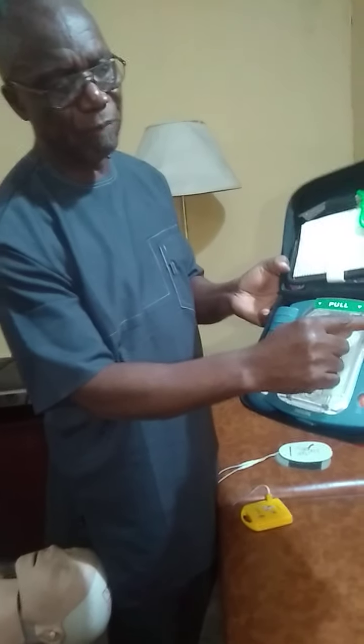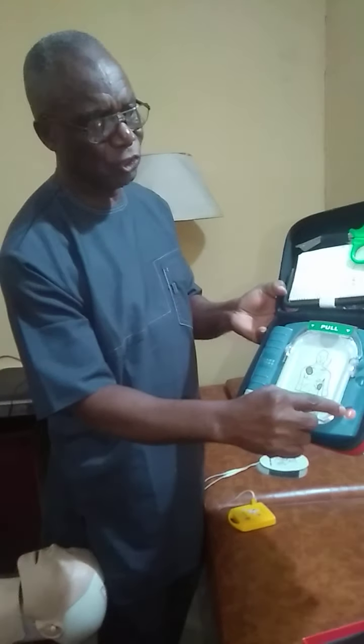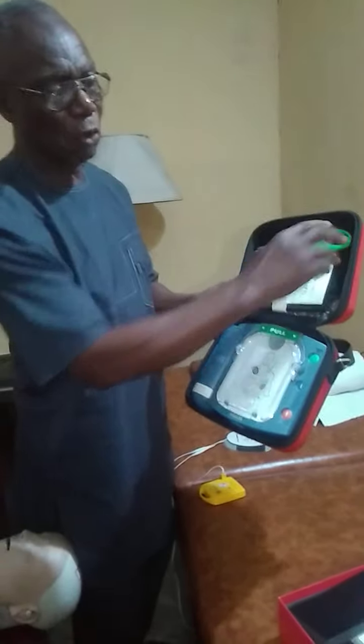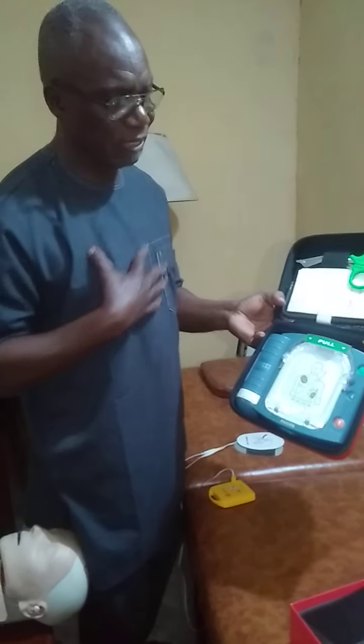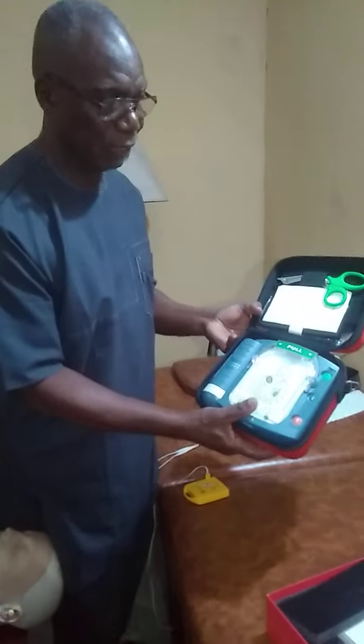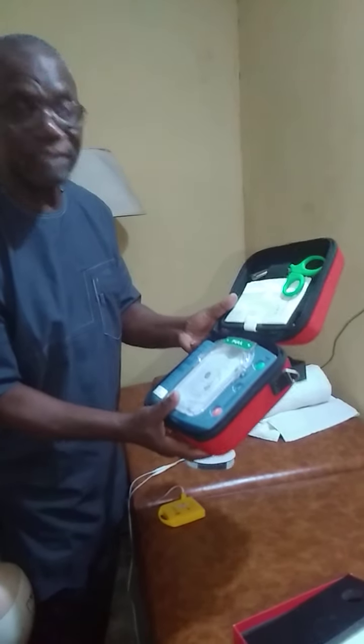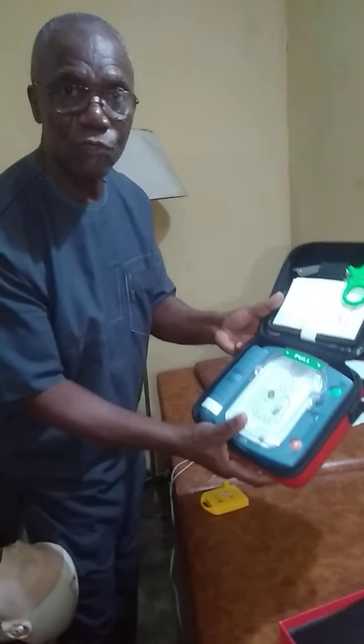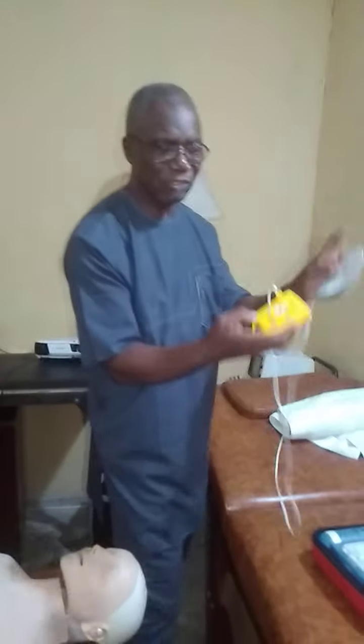This starts the defibrillator. This administers the shock. Now, I have scissors here to cut out the shirt or whatever it is that may be covering the chest area. So this is the complete AED machine. But then I'm not going to use this for the demonstration.